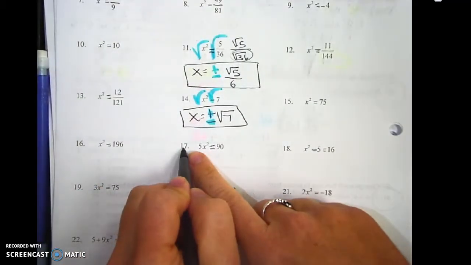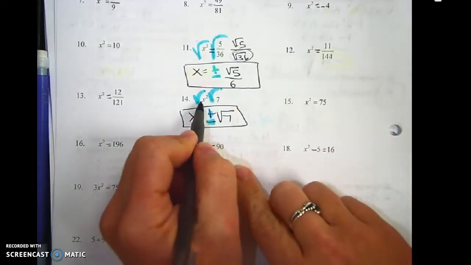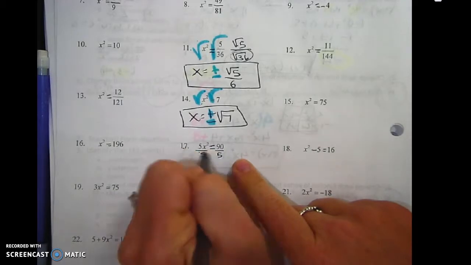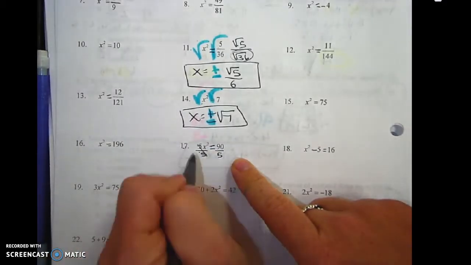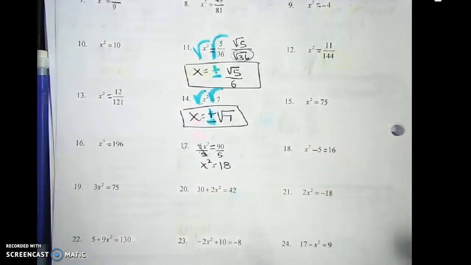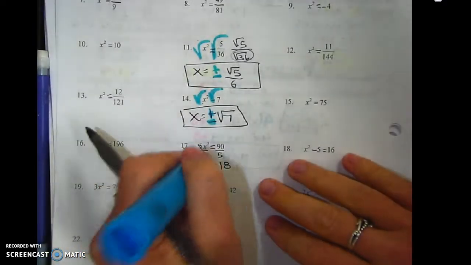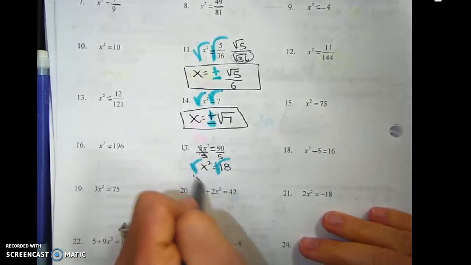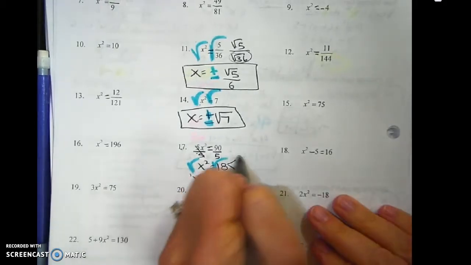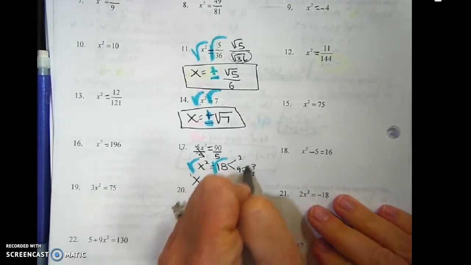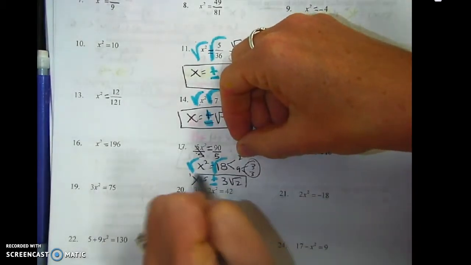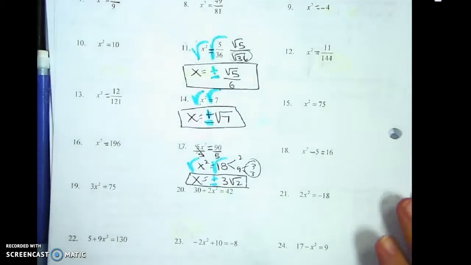Now, number 17 is different from all of these because they said x squared. This doesn't say x squared, so I need to make it say x squared. Since the 5 is touching, 5 is multiply, the opposite is divide. Goes in 18 times. Now that it says x squared equals square root, x equals plus or minus, tree the 18, circle the doubles, the double goes on the outside, what's left goes on the inside. I'll show you how to check it when you come back.